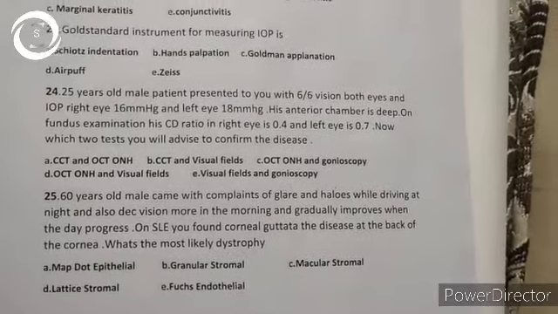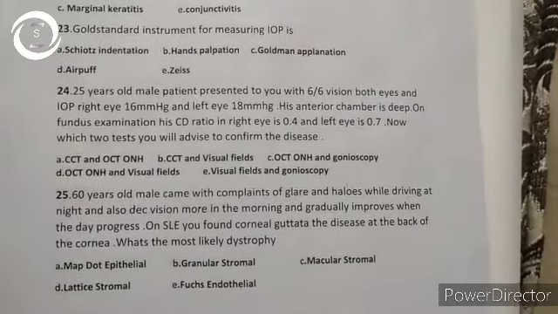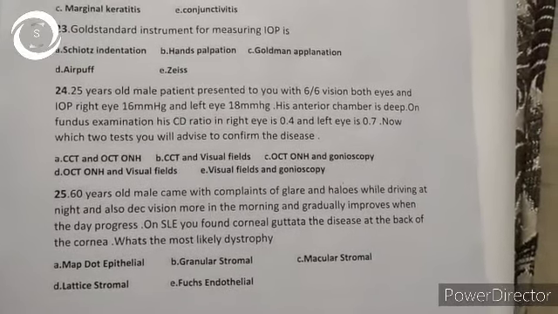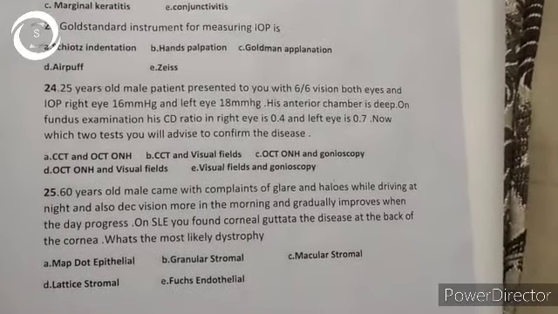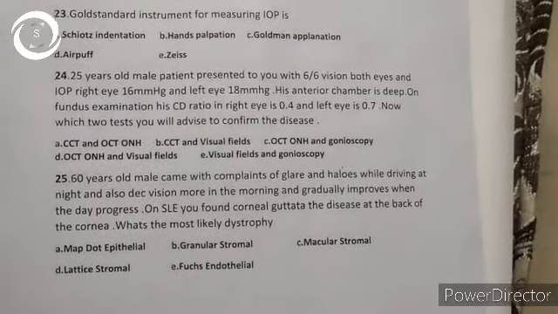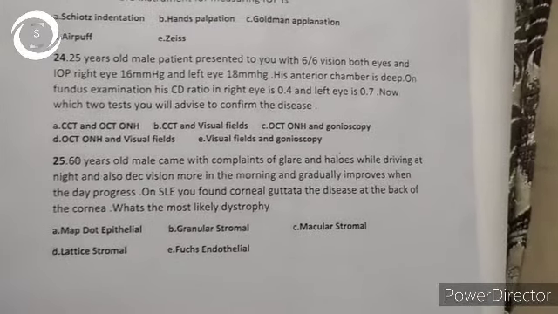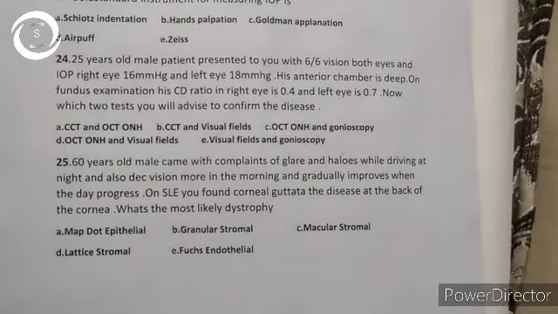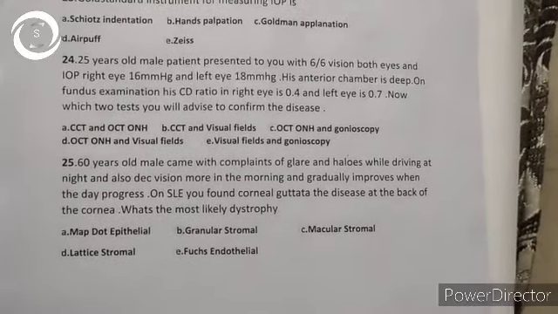Now vision is 6/6 until late in a glaucoma patient, and IOP may be in the high teens or even in the low teens, and you can still have glaucoma. Cupping is more reliable and the asymmetry is highly reliable, but still you have to perform further investigations to confirm it. So we have 5 combinations. Number 1 is CCT, central corneal thickness, and OCT, optic nerve head.